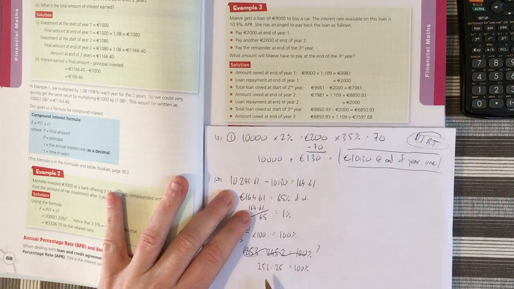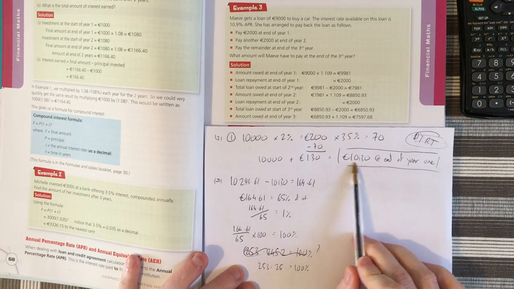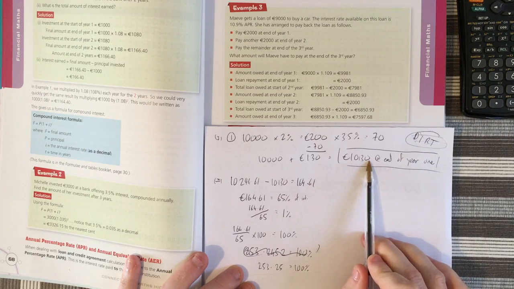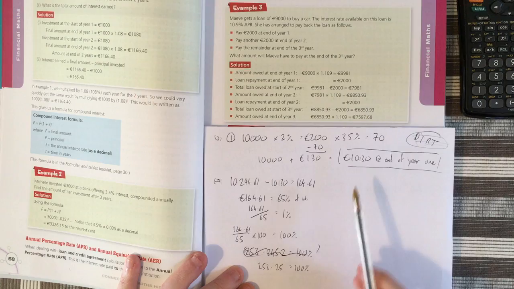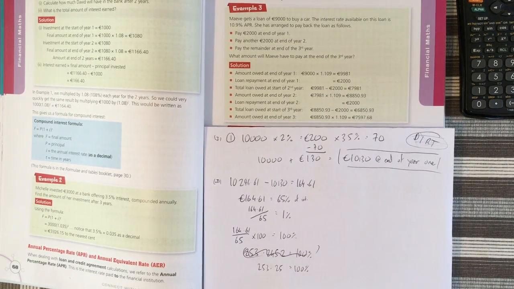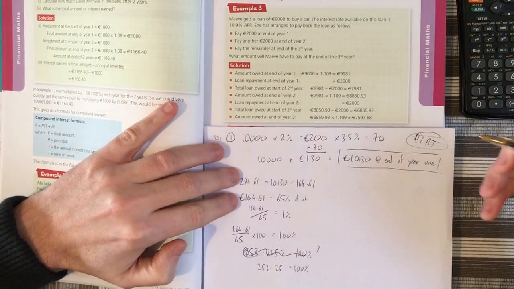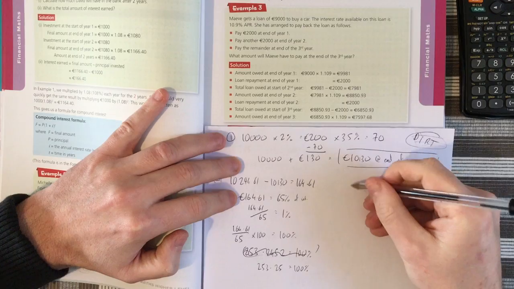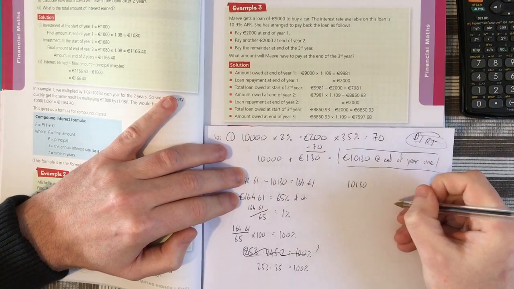So 253.25 is the interest that you earned on 10,130. So if you put 253.25 over 10,130, that's your interest rate. If I lay that out, what would have happened in year 2? You started with 10,130.